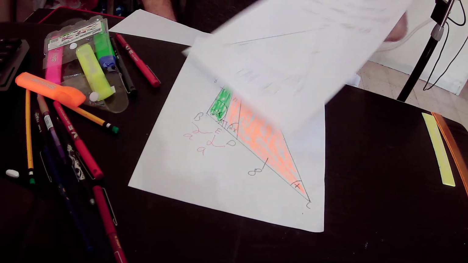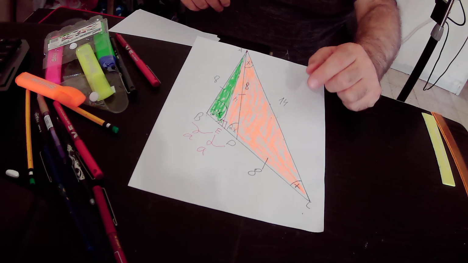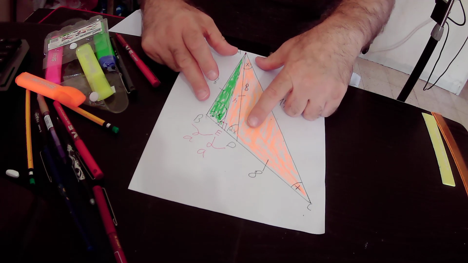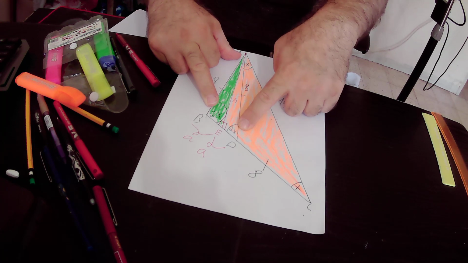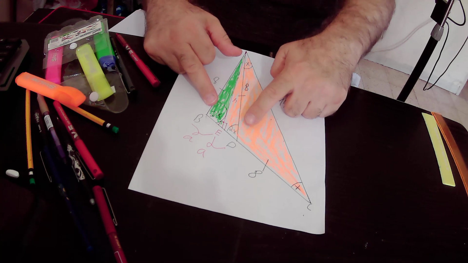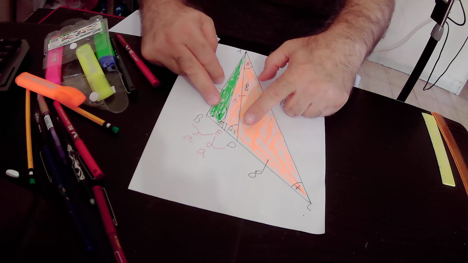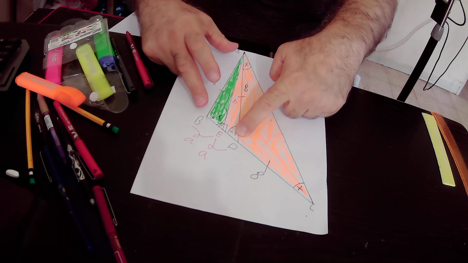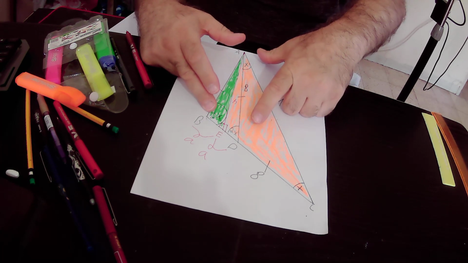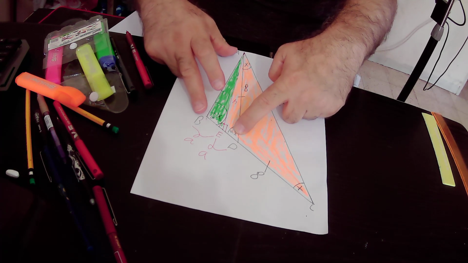So again we can implement rule number 1 in our triangle. We have triangle ABD that has two equal angles. Those two angles are equal to 2x. So according to rule number 1, in front of equal angles there are equal sides. In front of this angle we have side AD, and in front of this angle we have side AB.